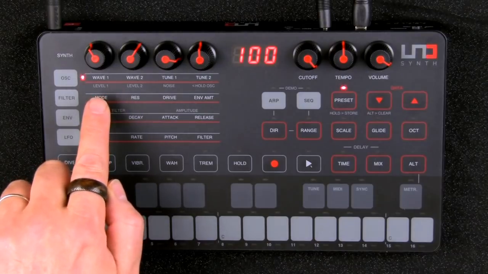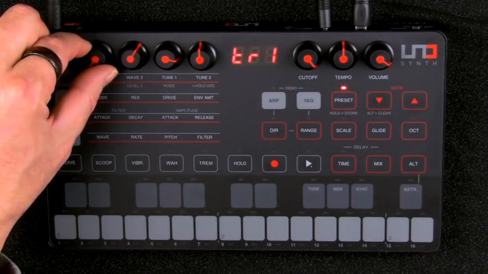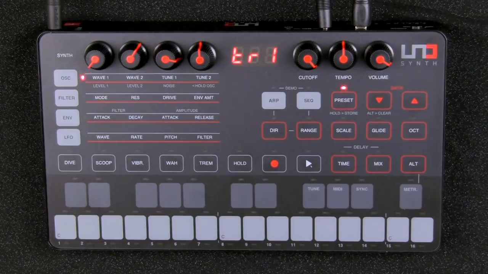And then this first knob that is marked wave, we're going to turn that all the way to the left, and you're going to see TR1, which is triangle 1. So it has a decent range. This is the highest. And we can go all the way down to the clicks, so that's super cool. But it's a great sounding triangle. It has kind of a buzzy edge to it.